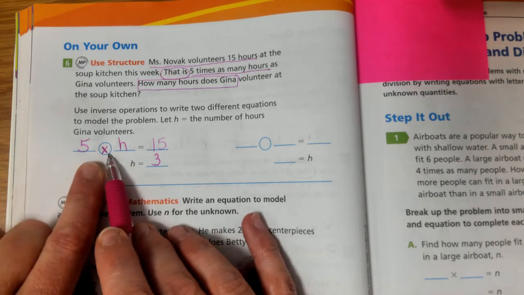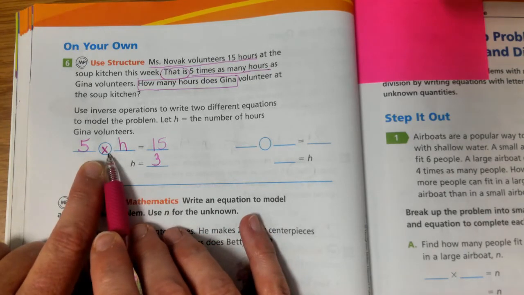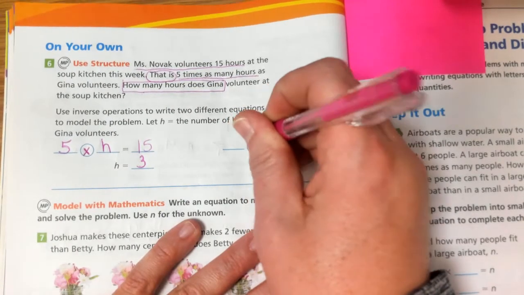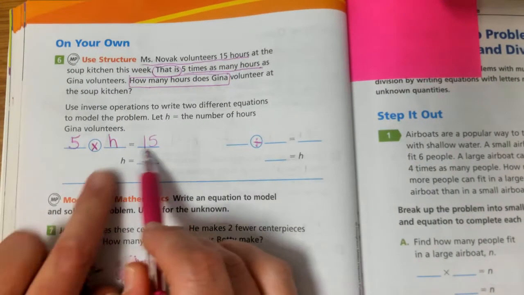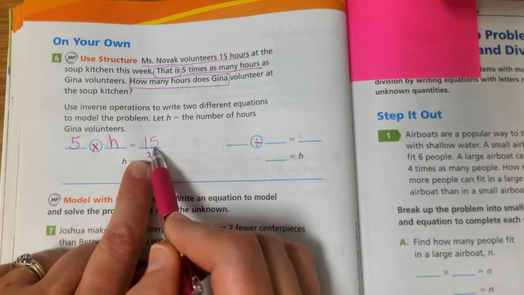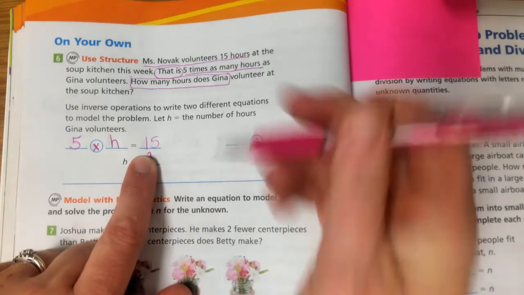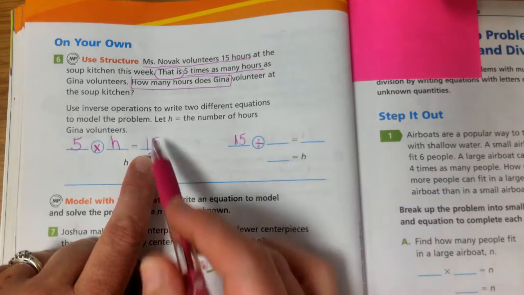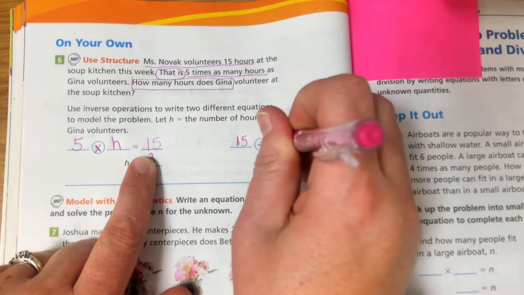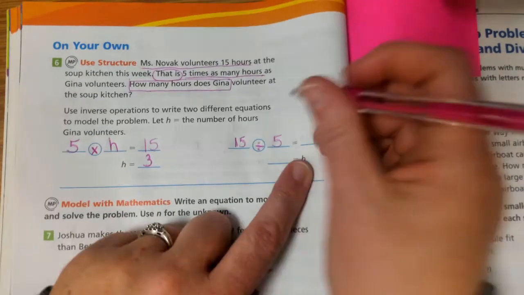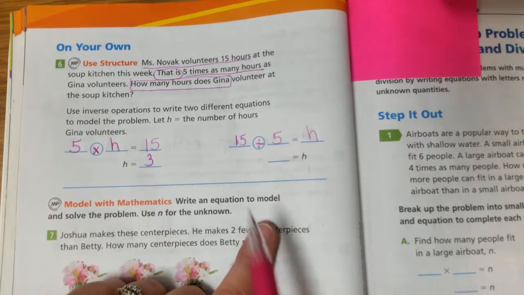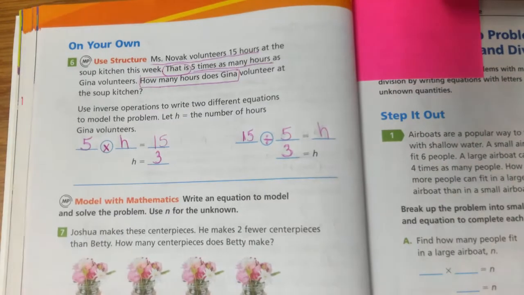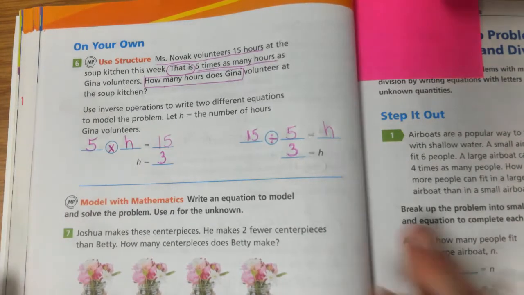Now we also want to do the inverse. What is the inverse of multiplication? The inverse of multiplication is division. So how would I write this? Right here, 5 times H equals 15 as a division problem. Well, my answer, my 15, has to be first. 15 divided by, I want to get all my numbers on the same side, 15 divided by 5 equals H. 15 divided by 5 equals 3. Which they should have the same answer, correct?